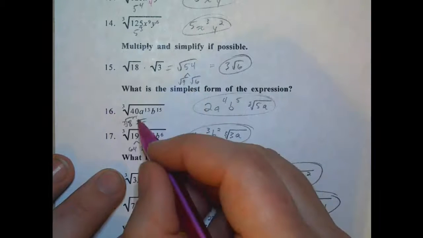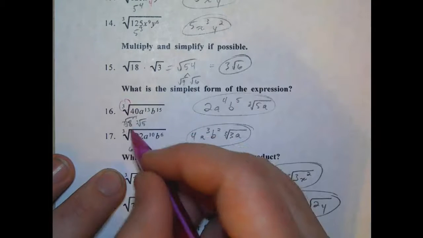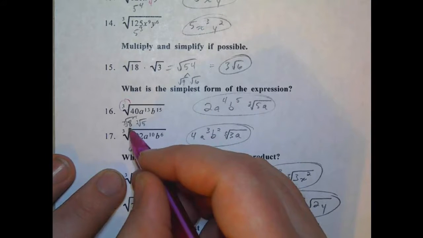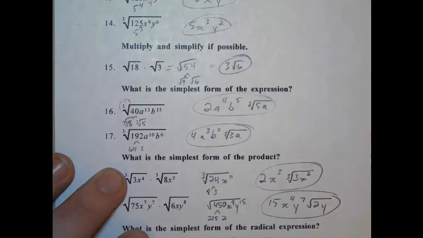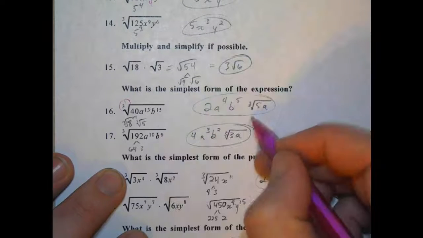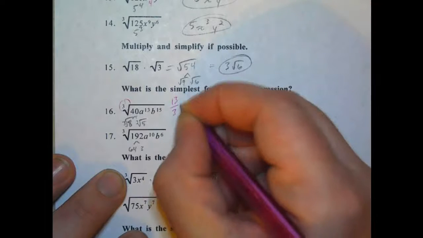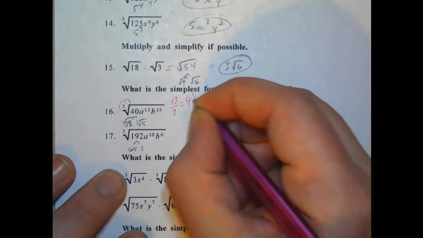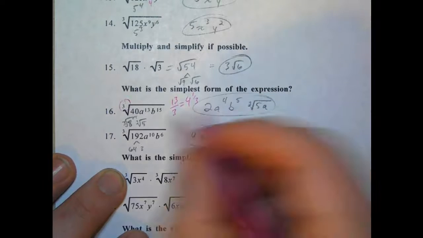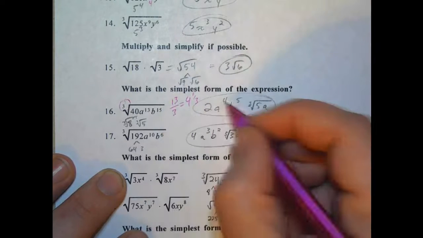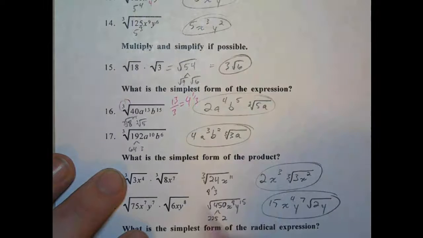16, same idea, except it's cube root. So I want to take out the biggest cube I possibly can. That would be 8 times 5, because 8 is 2 cubed. And 8 times 5 multiplies evenly to be 40. So I have a 2 on the outside, a 5 left on the inside, and then looking at your variables, if you do 13 divided by 3, that is 4 and 1/3. So I have 4 a's on the outside and 1 left on the inside. 15 divided by 3 is 5 perfectly, so we have b to the 5th on the outside.